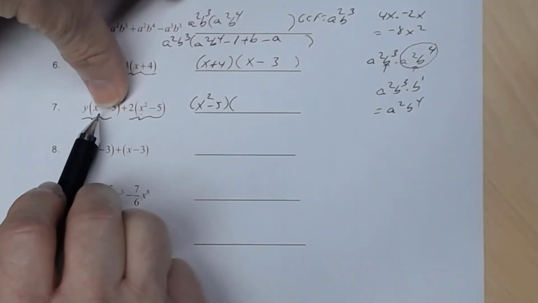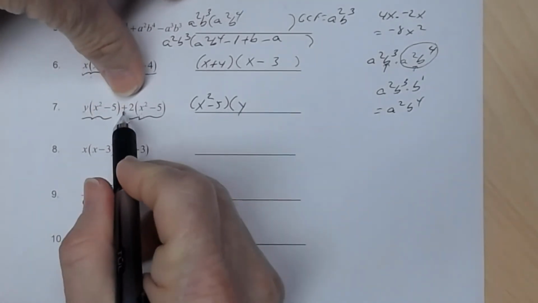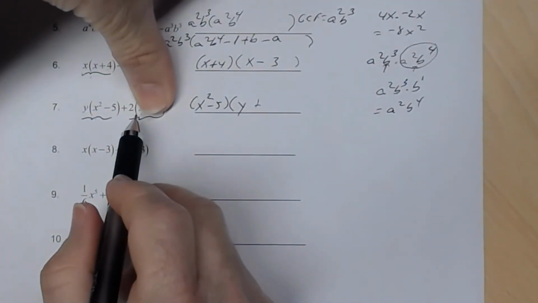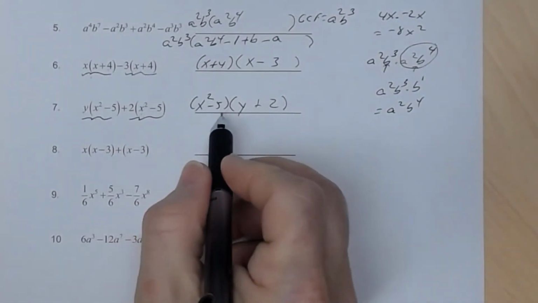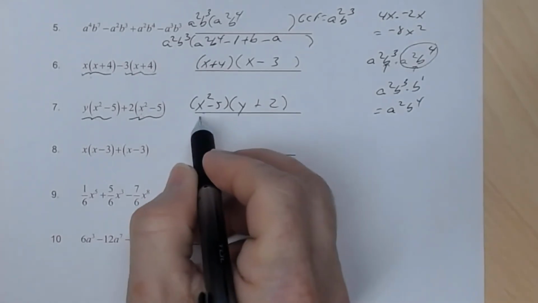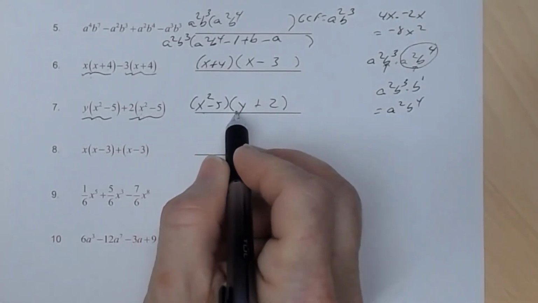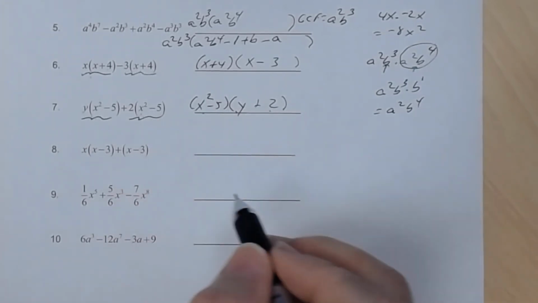So I'm factoring out x squared minus 5. I need a factor of y. Plus, I'm factoring out an x squared minus 5. I need a factor of 2. And always double check, if you were to distribute this, the GCF times all these terms, x squared minus 5 times y is this, and x squared minus 5 times a positive 2 is this.